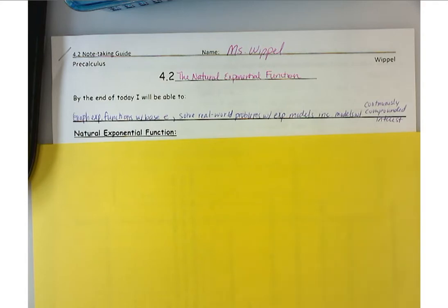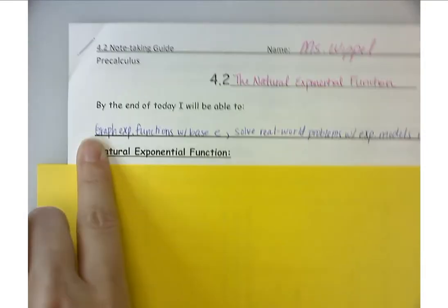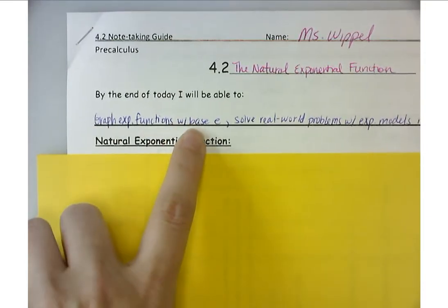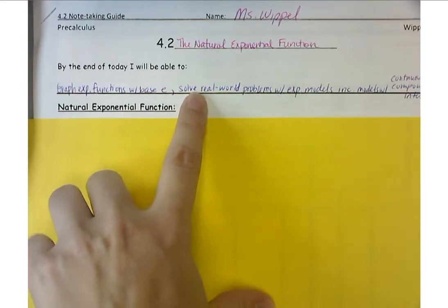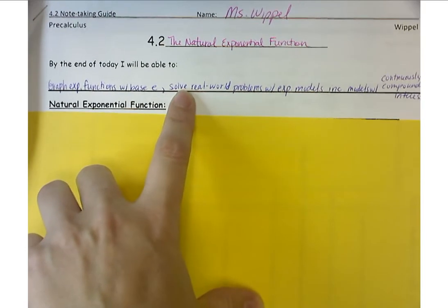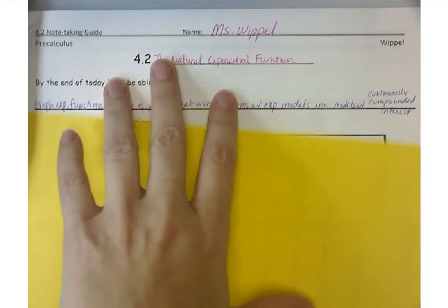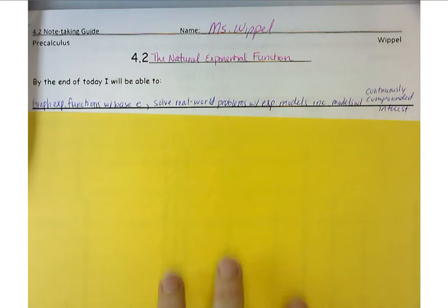Okay, so 4.2 is called the natural exponential function. Okay, so the natural exponential function is what? Do you guys know what it is? E. Okay, so we are going to graph exponential functions with base e. So that's what we're going to do first. We are going to solve real-world problems with exponential models, including models with continuously compounded interest.